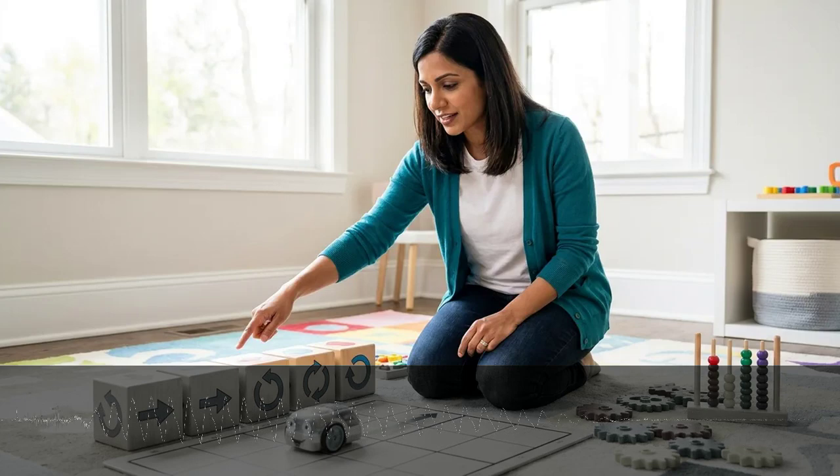Do physical coding toys actually prepare children for real programming languages? Yes, but only if the toys accurately represent authentic computational structures rather than simplified approximations. The critical transfer happens when physical loop cards map directly to for and while loops in Python, and when physical conditional cards mirror the if-then-else logic of actual code syntax.